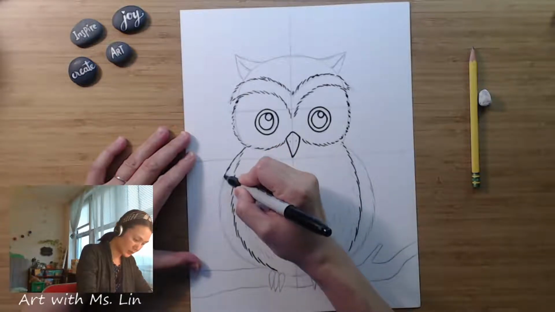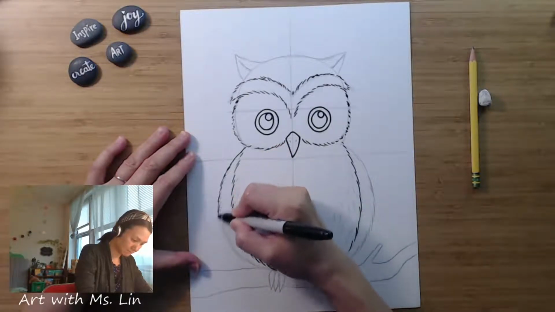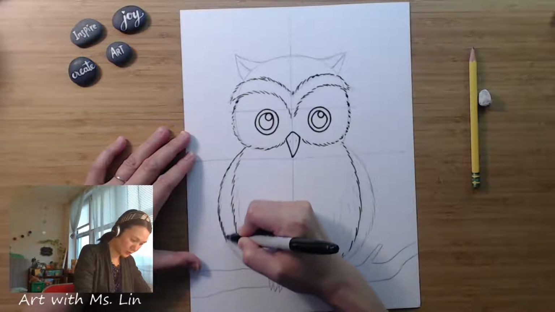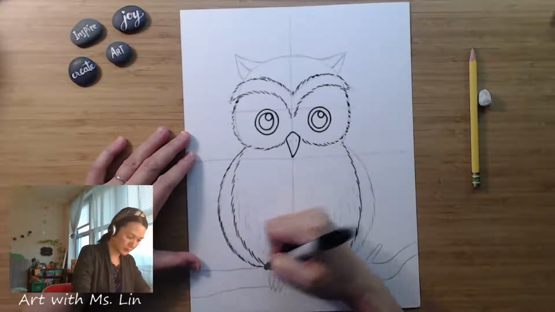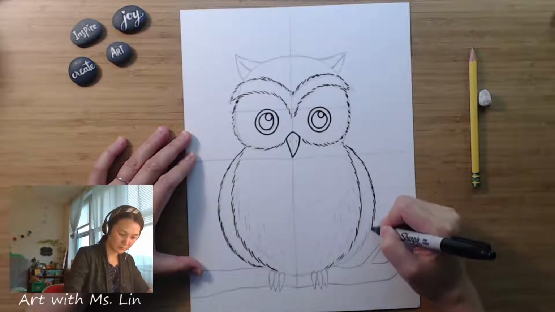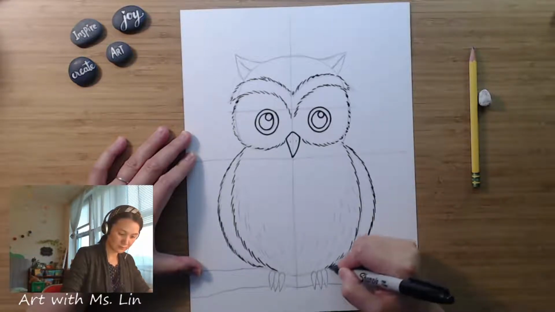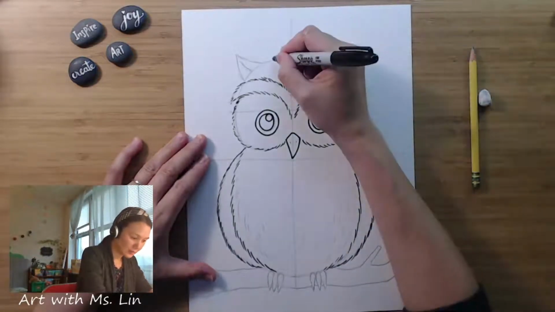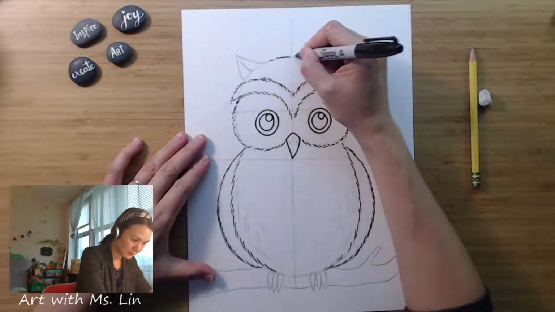With the wing, you can have the lines closer together. Right? And then the top of the head.